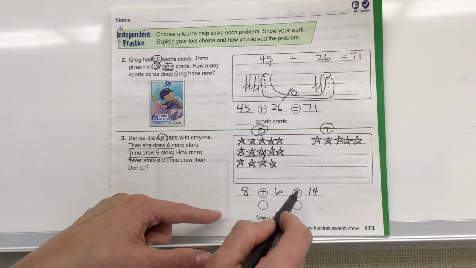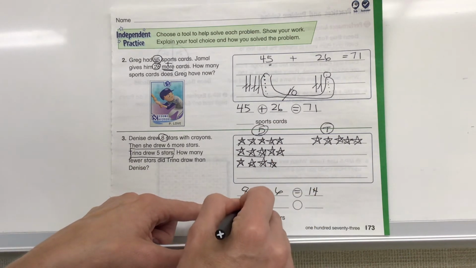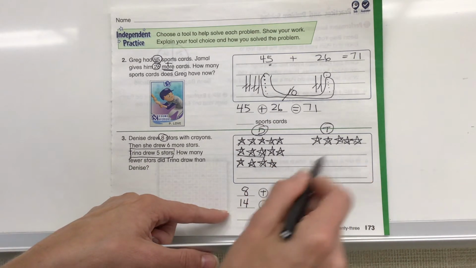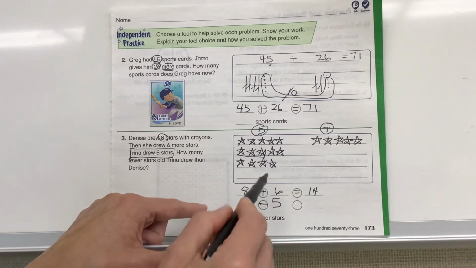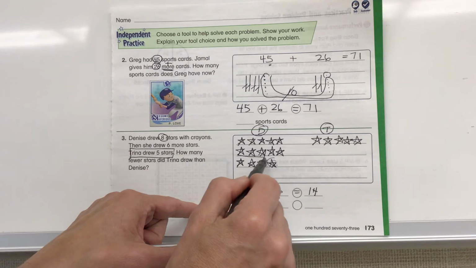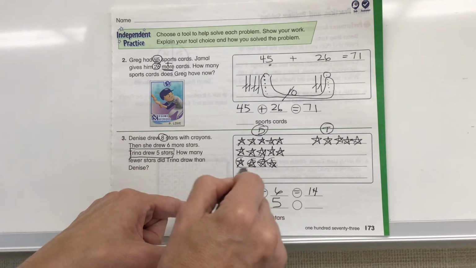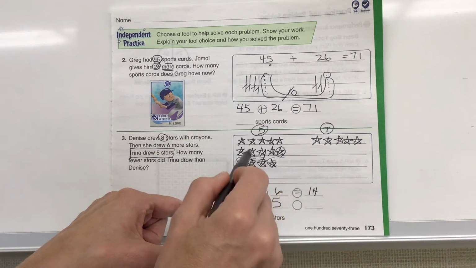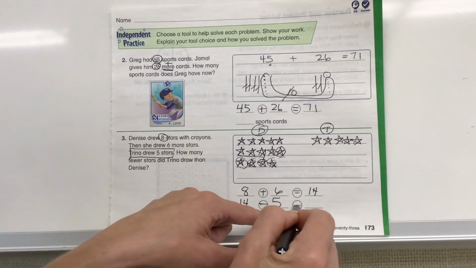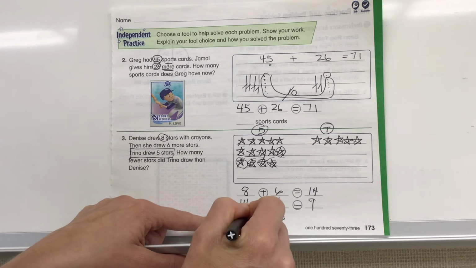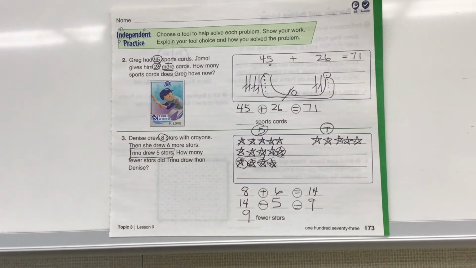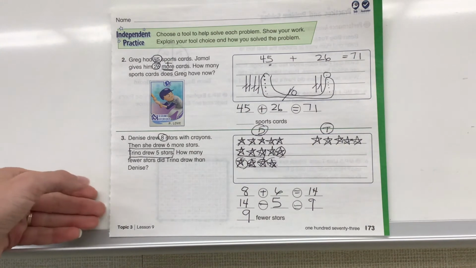Then what I'm going to do is I'm actually going to subtract. I have a total of 14 stars minus 5 of Trina's stars. 14 minus 5. And I can just subtract it off here: 1, 2, 3, 4, 5. And I can see that I have 9 stars left. So she drew 9 fewer stars. All right. And again, feel free to pause the video as needed.